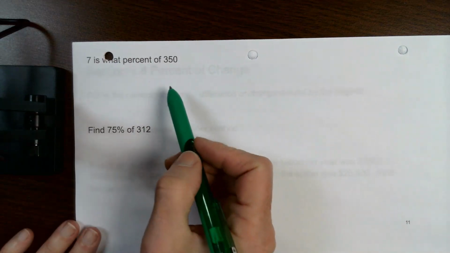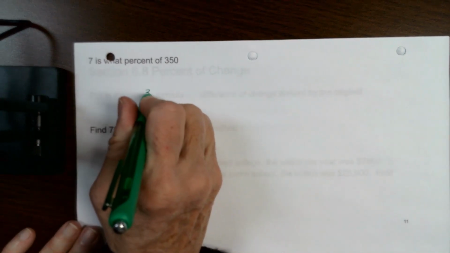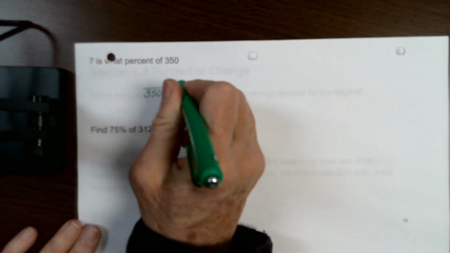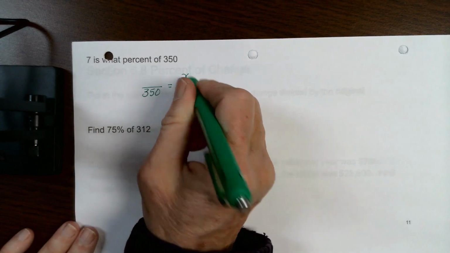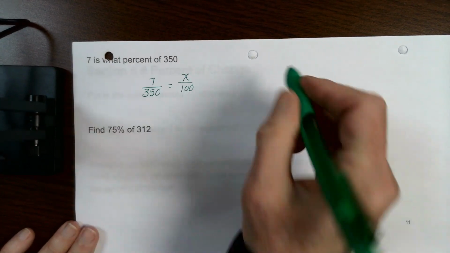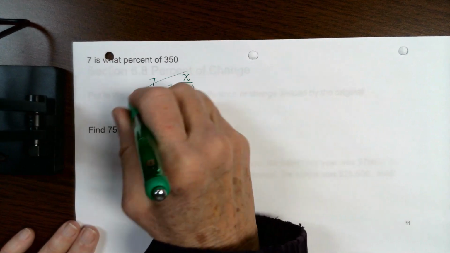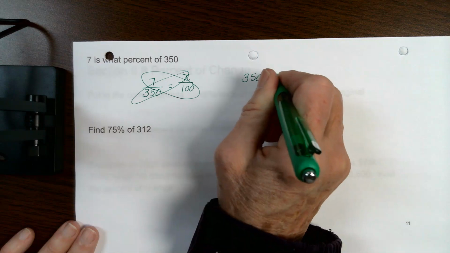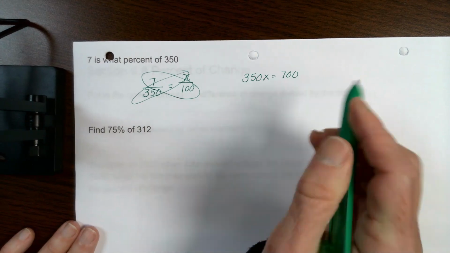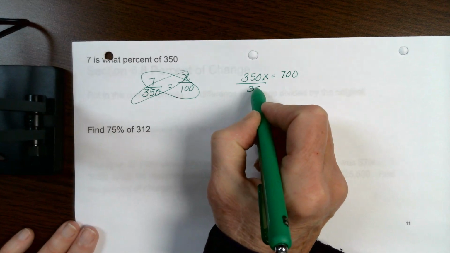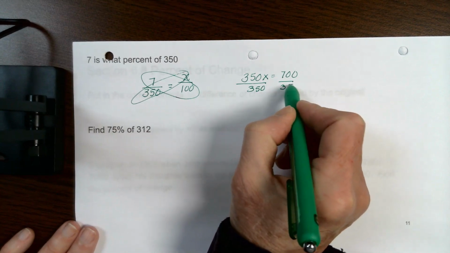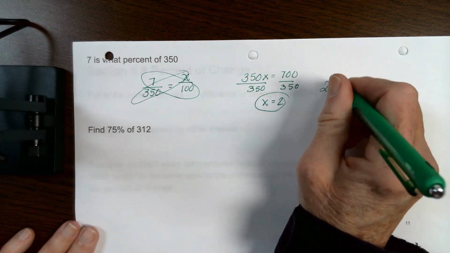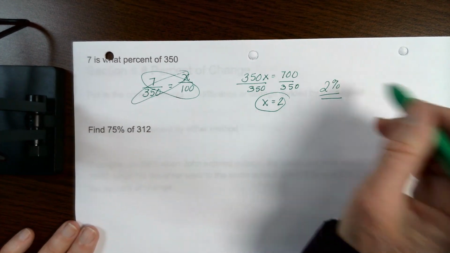7 is what percent of 350? I put the 350 on the bottom. My percent is what I don't know, so I have x over 100, so my 7 is going to go on the top there. So I'm going to go cross product again. So I have 350x is equal to 700, and I'm going to divide both sides by 350, and I'm going to get x is equal to 2. So this is talking a percent, so I have to write it as 2%.